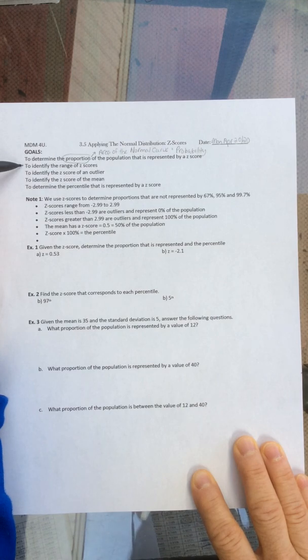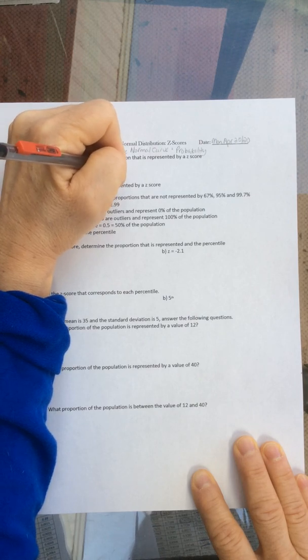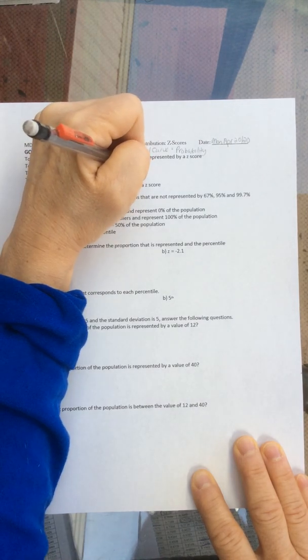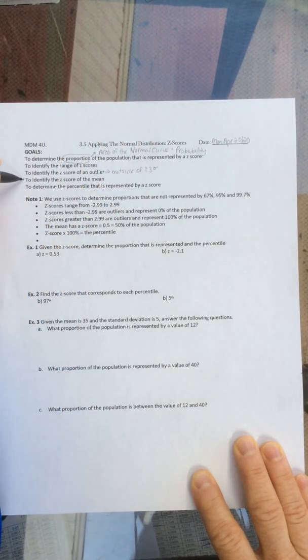To identify the range of Z-scores, to identify the Z-score of an outlier, which means it's outside of plus or minus 3 standard deviations. To identify the Z-score of the mean, and to determine the percentile that is represented by a Z-score.